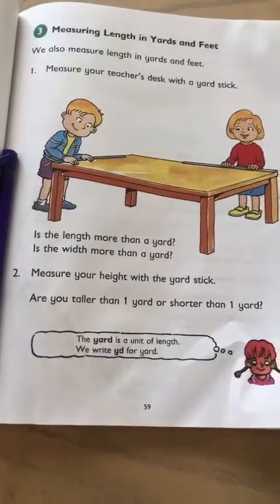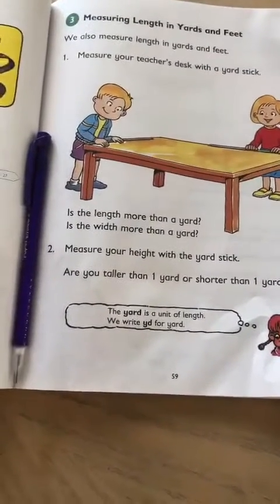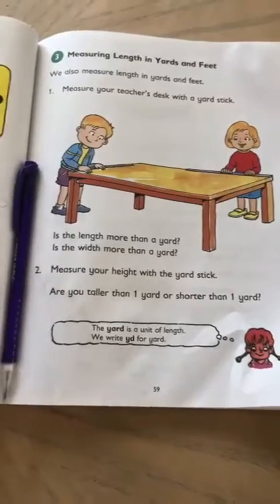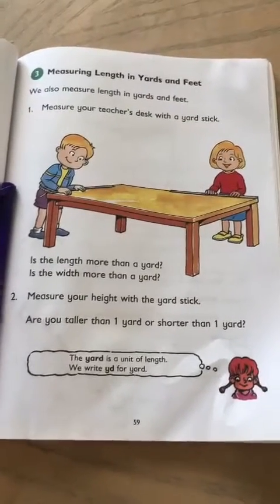Hi everyone, it's Ms. Salazar and I'm here with my textbook. I'm on page 59 and this is going to be your assessment. We're going to be talking about length in yards and feet.